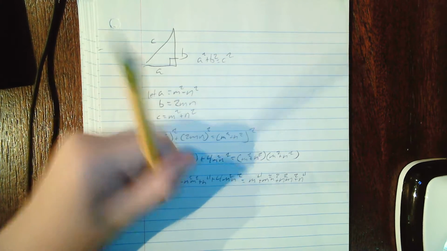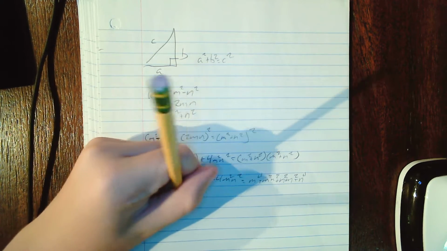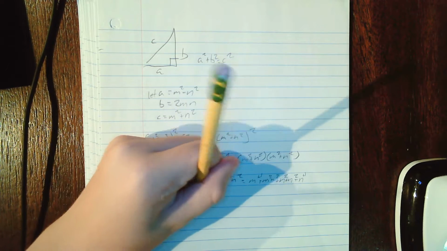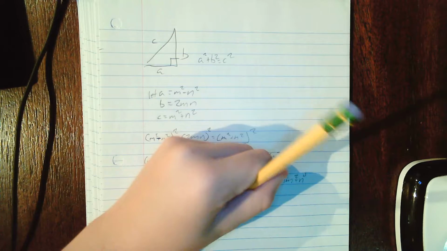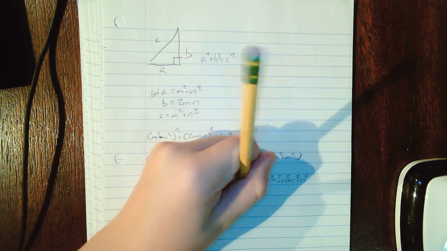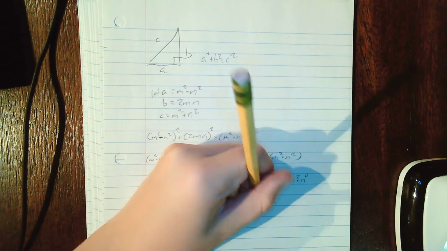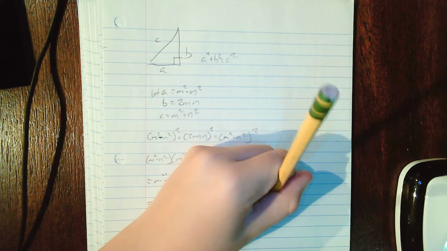So we have m to the fourth minus 2m squared n squared plus n to the fourth, plus 4m squared n squared, equals m to the fourth plus 2m squared n squared plus n to the fourth.